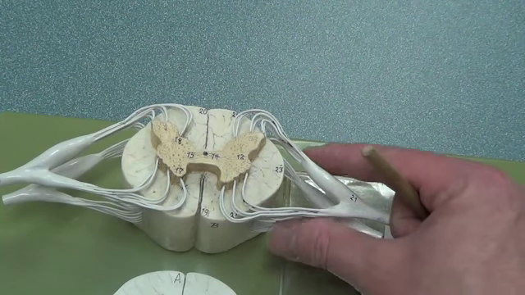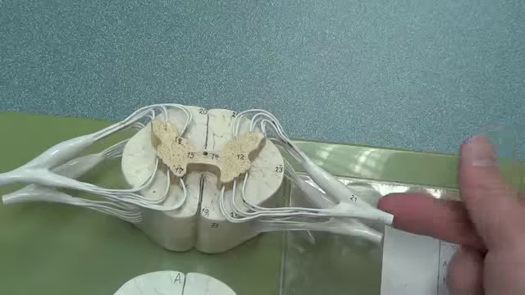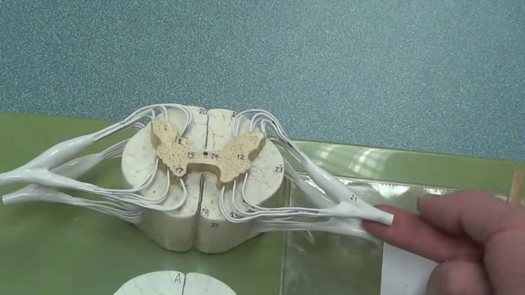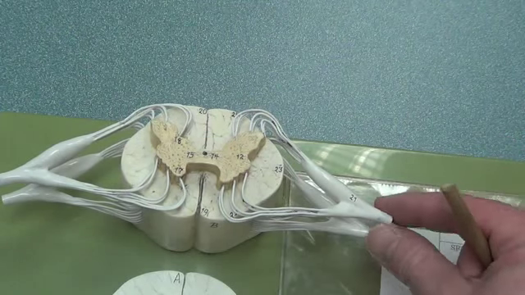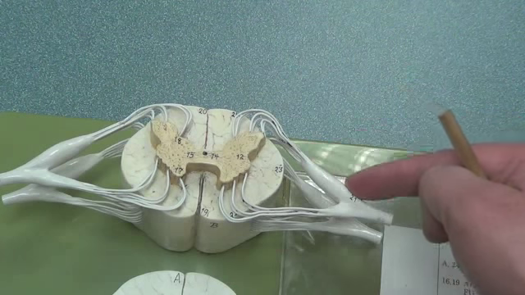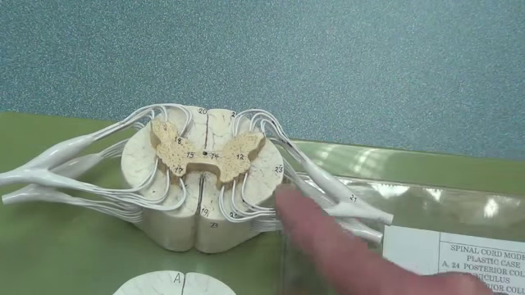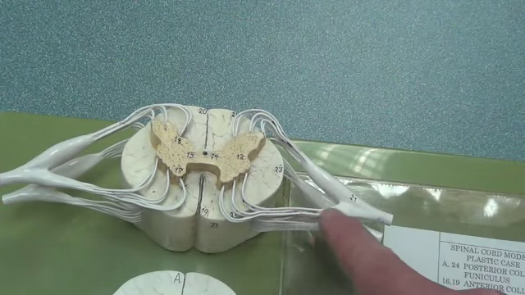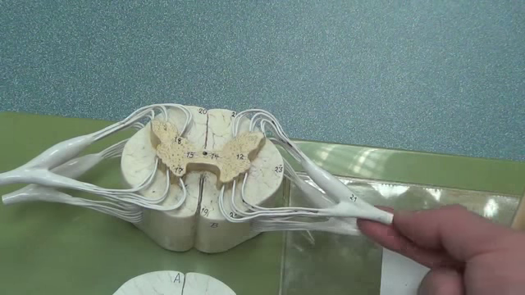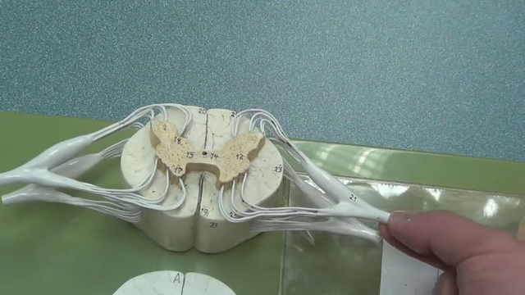But both of the roots, as you can see, are going to merge together and form one spinal nerve, sometimes called a mixed nerve because it has a little bit of sensory neurons in it, it has a little bit of motor neurons in it, and they both merge together to form a spinal nerve.